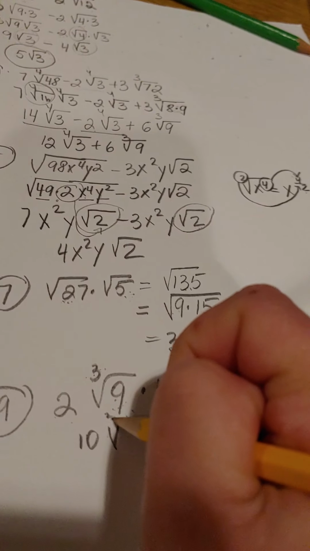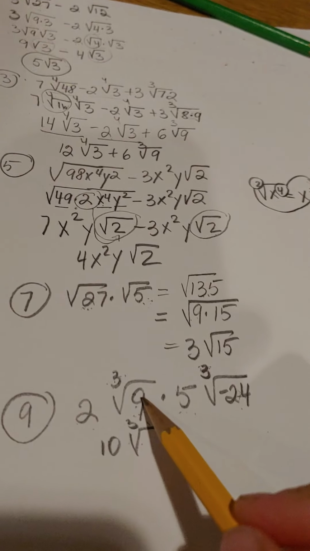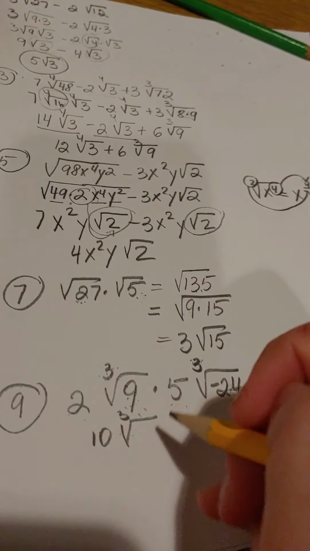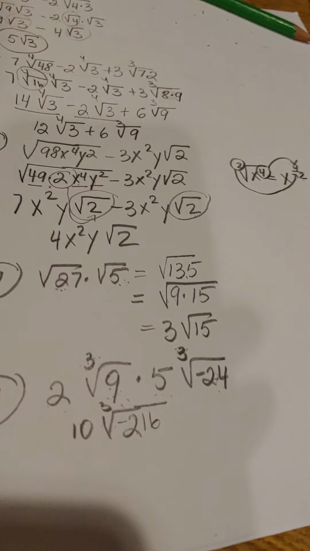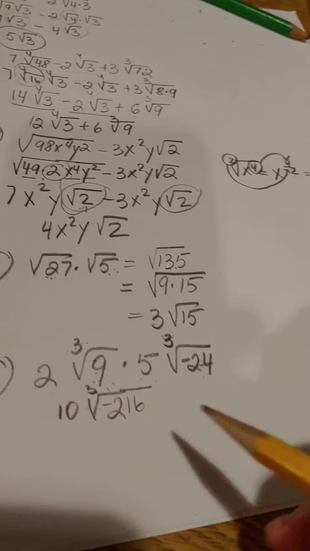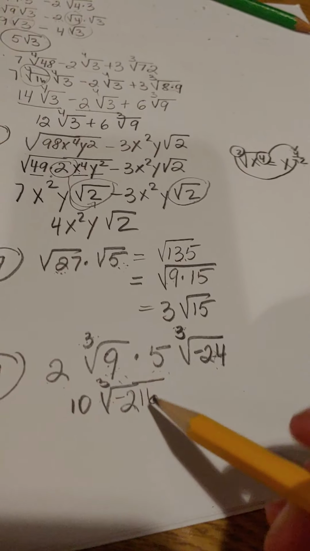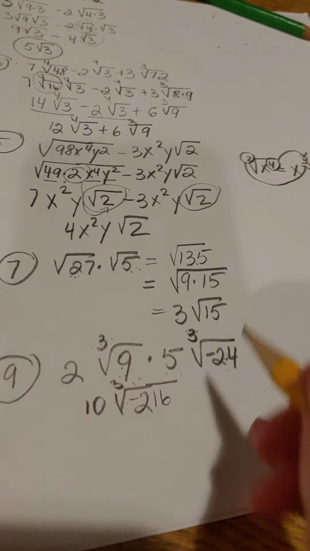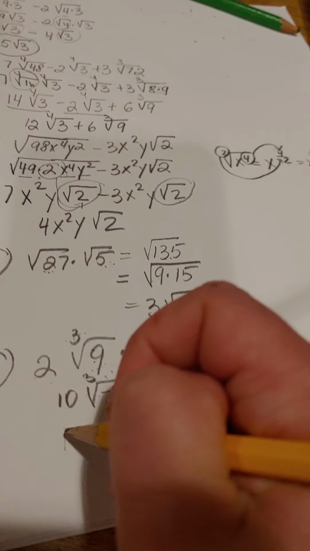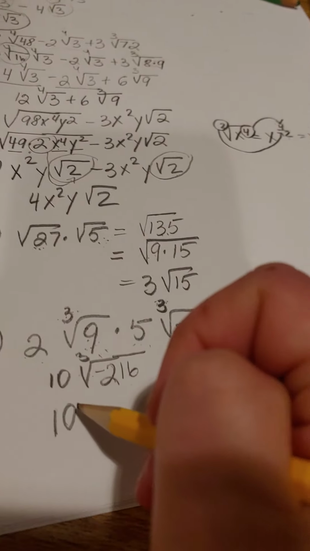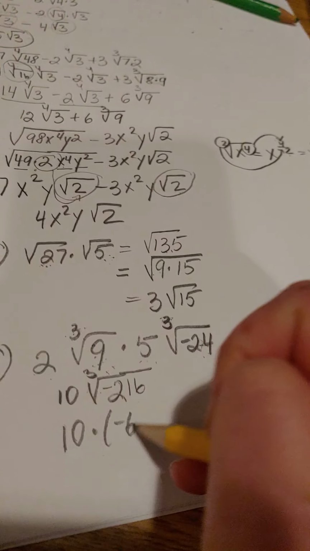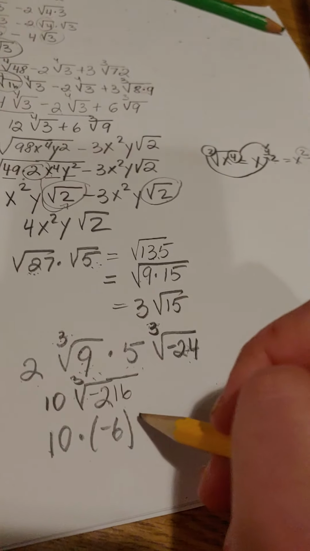The cube root of 9 times negative 24 is negative 216. The cube root of negative 216 is negative 6, because negative 6 times negative 6 times negative 6 is negative 216. So 10 times negative 6, and the answer is negative 60.